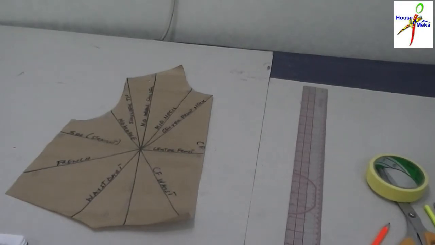Hello everybody, welcome back. Now that we have completed the basic bodice block, I hope you found it not too hard. The more you practice, the easier it gets, that I promise you. Now we're going into the single most important part of pattern drafting, which is dart manipulation.